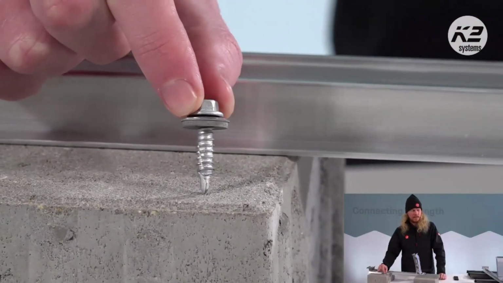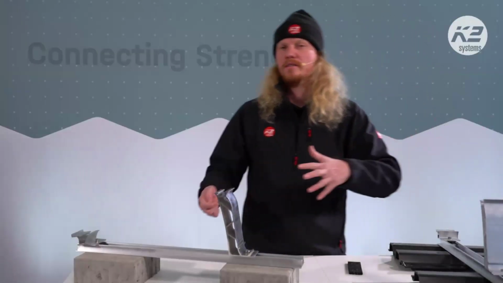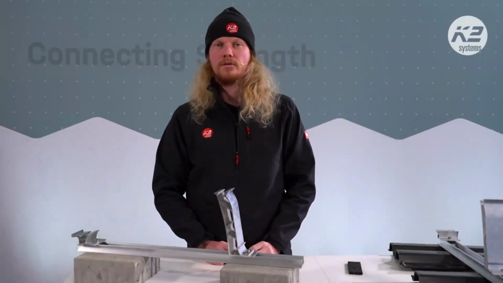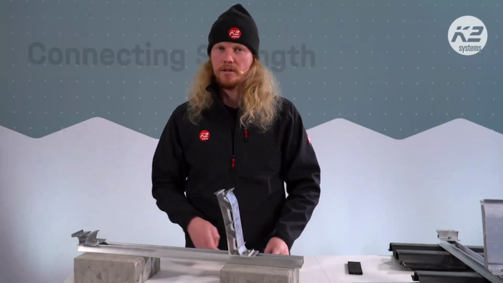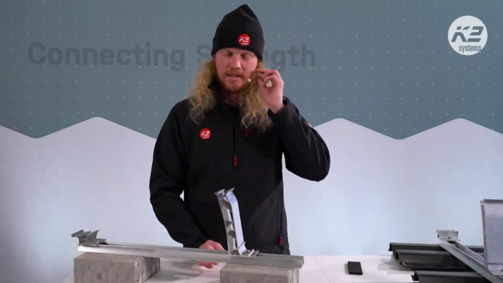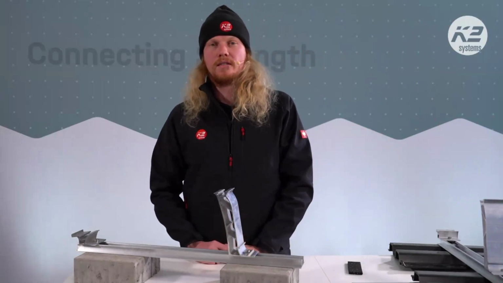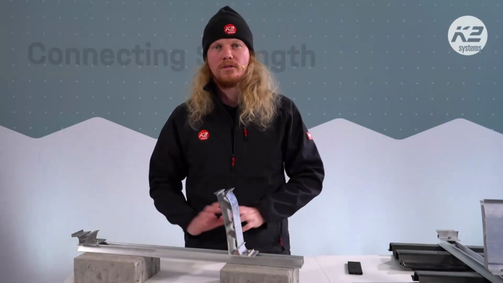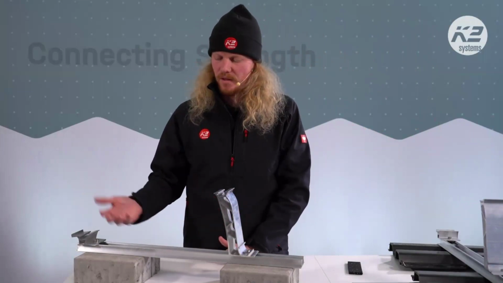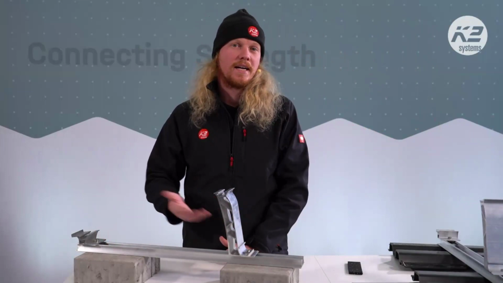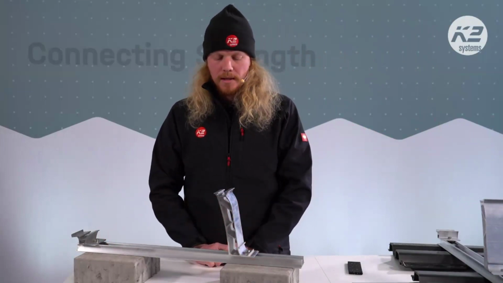What's maybe an important comment here as well is that the rails that we have for both these systems are just our standard basic rails. So there are no pre-drilled holes in them. This is something that you're going to have to do on site. It might sound a bit concerning at first. However, it is suitable for this situation, and it's part of our standard following the guidelines and the assembly instructions. It's part of the standard terms and conditions and warranty that we offer.